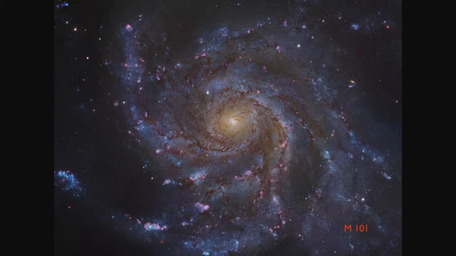You see also here and there red patches where massive stars have emitted enough ionizing radiation to produce a plasma. The plasma is shining by recombination radiation because most of the plasma is protons, nuclei of hydrogen. The most prominent recombination line is the 6,000 angstrom line of hydrogen, which gives you these red patches. You see in the center a yellow haze.